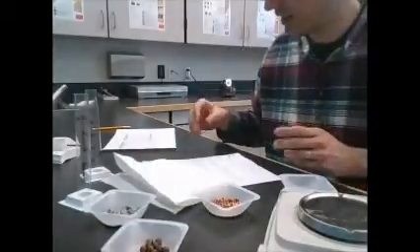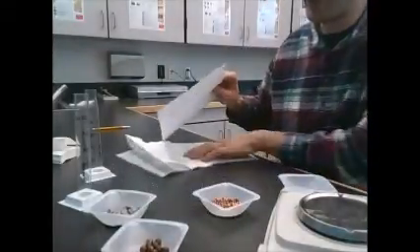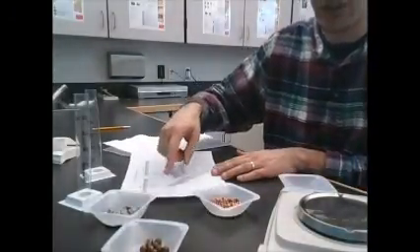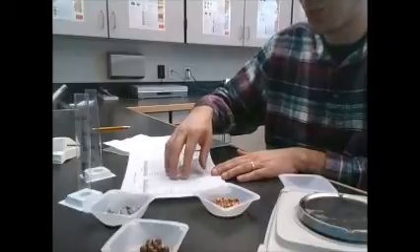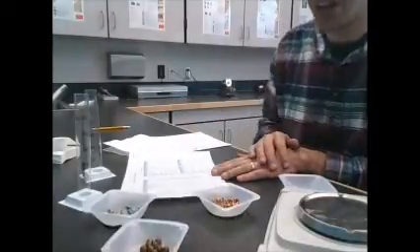Okay, so once you've got the density of each one, we'll have a little table for you. You can check out the table, see which of these different items on here seems to match with the different densities.